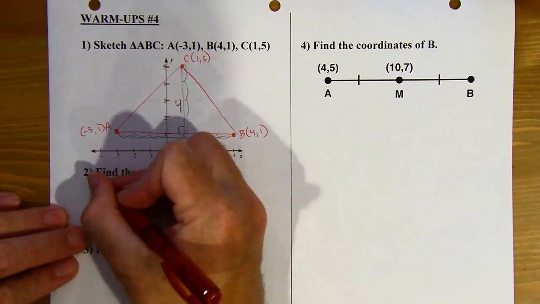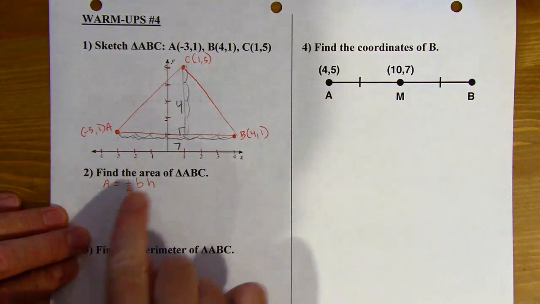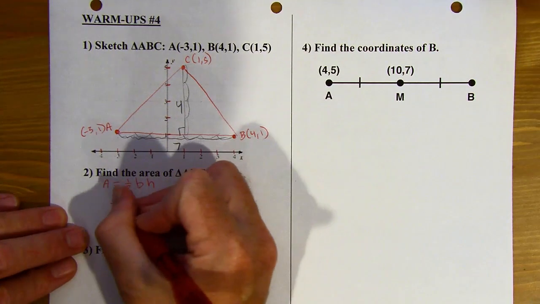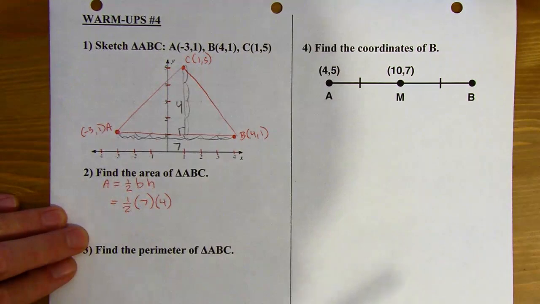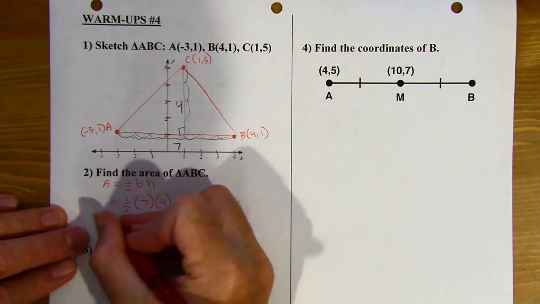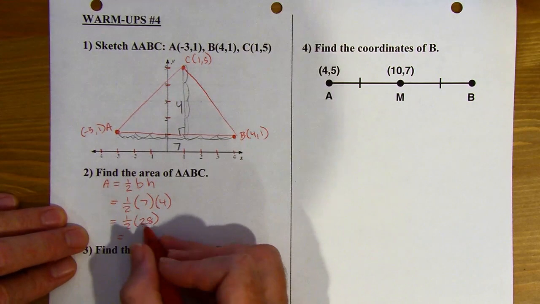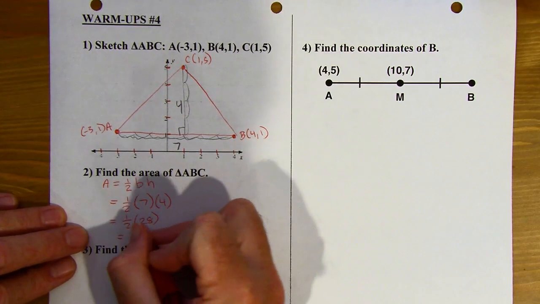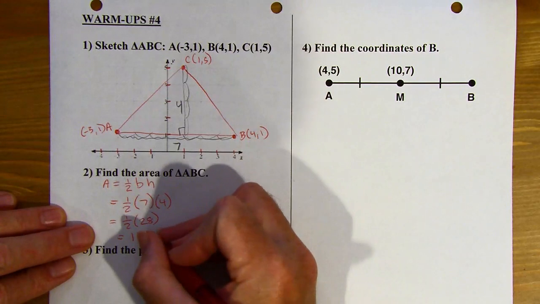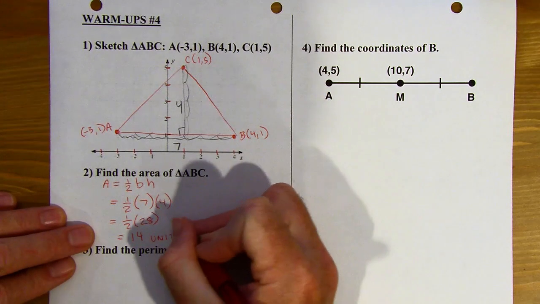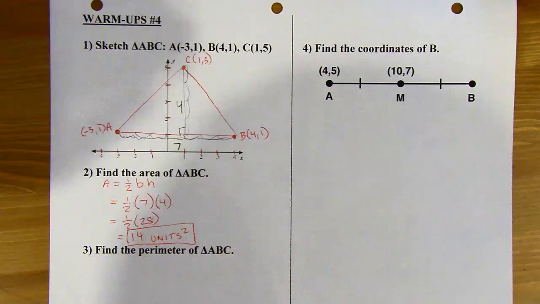So the area formula for a triangle is 1/2 base times height. Now I've got a base height pair. Base is 7. Height is 4. So let's see. 7 times 4 is 28. So half of 28, and that's the same as dividing 28 by 2. So this is going to be 14. I don't know what the units are. I don't know if this is centimeters or miles or whatever. But I do know since it's area, it's square units. So I do want to put that in my final answer there. Okay, so there's the area.